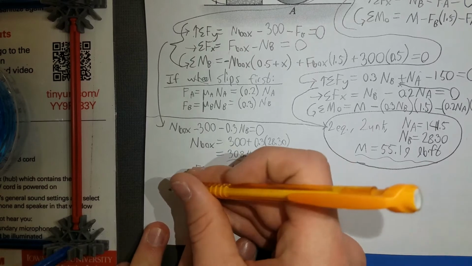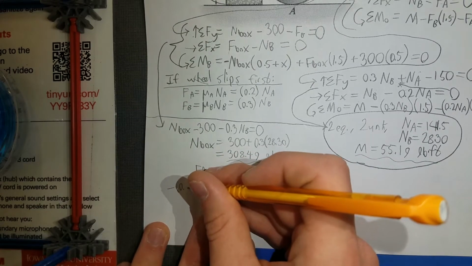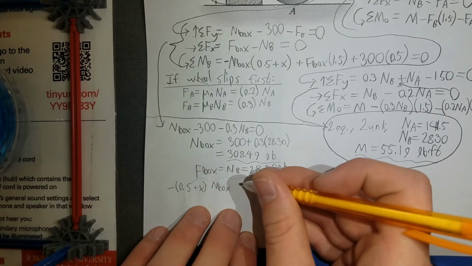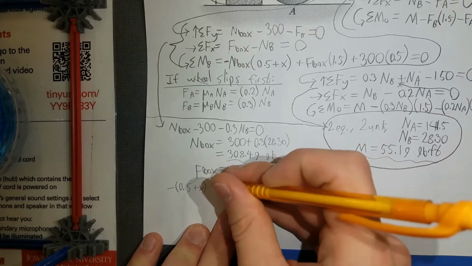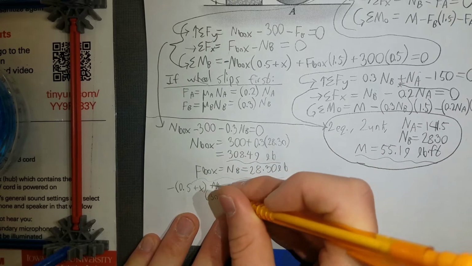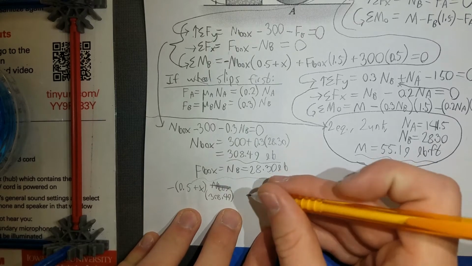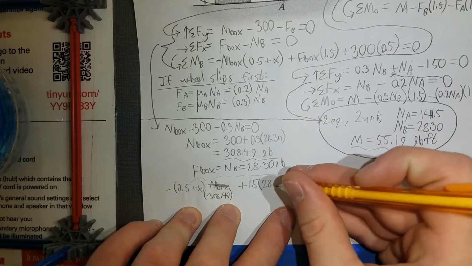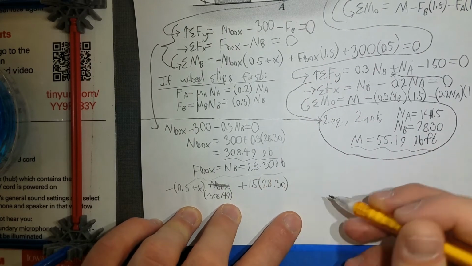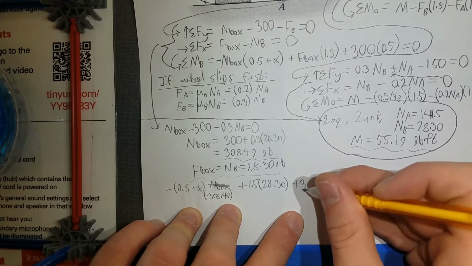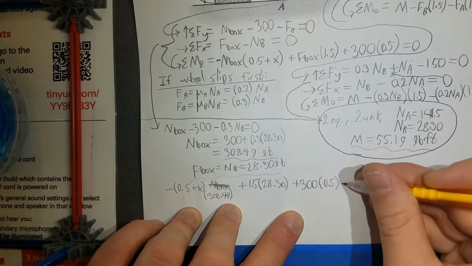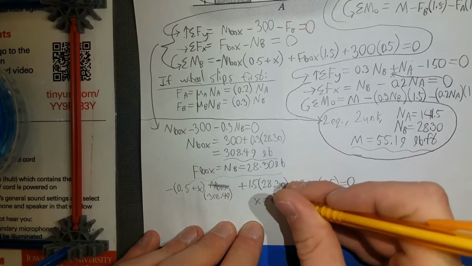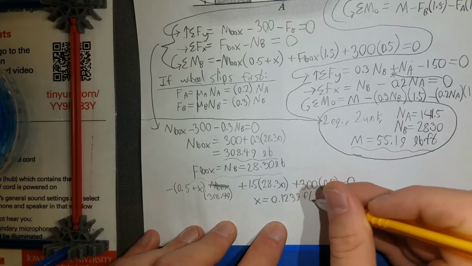So solving for the x value, we've got negative 0.5 plus x times the normal force of the box, which I'm just going to go ahead and write in, 308.49, plus 1.5 times the friction force of the box, so 28.30, and then we've got the 300 times 0.5 from before, and that's all equal to 0. And solving for that, we end up getting that x is equal to 0.1239 feet.